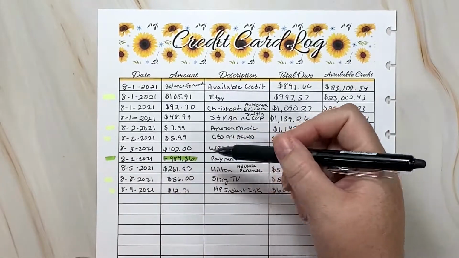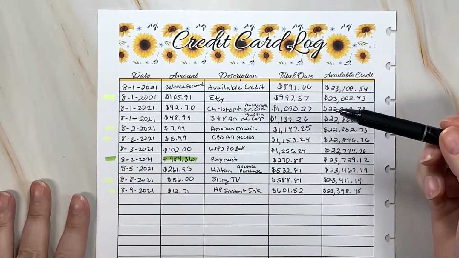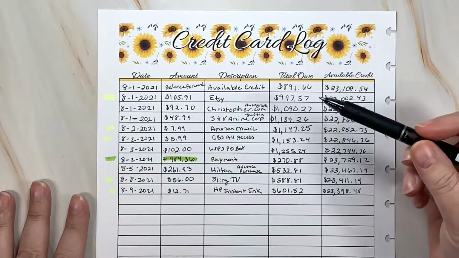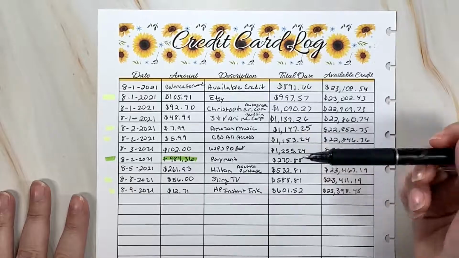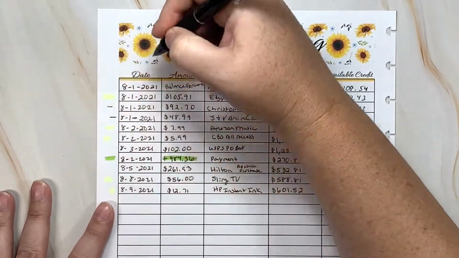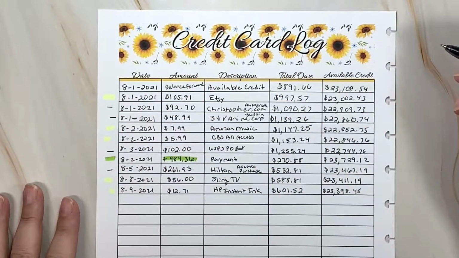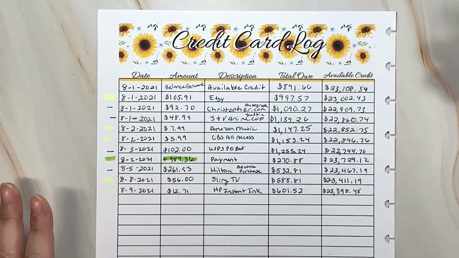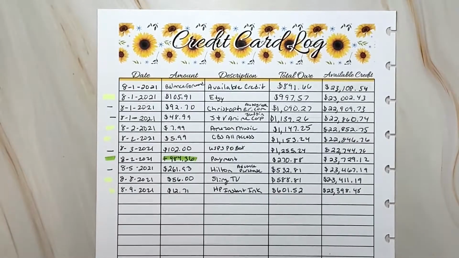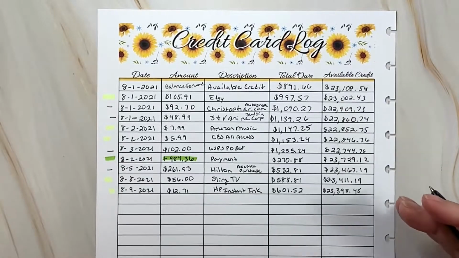I highlight green for the things that are payments, and then yellow for subscriptions or planned things that I pay for. And if it's not highlighted, that's something extra. So I'm just going to draw a black line right here and here and here. These were not planned, basically, is what that's telling me. And yeah, I made a different decision.